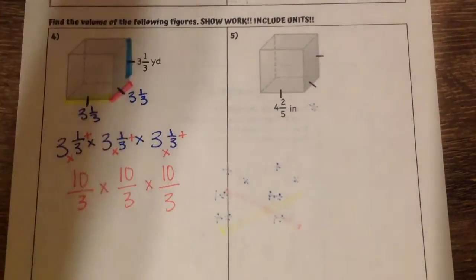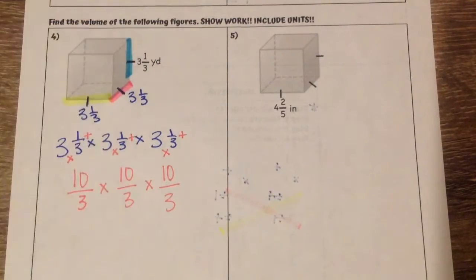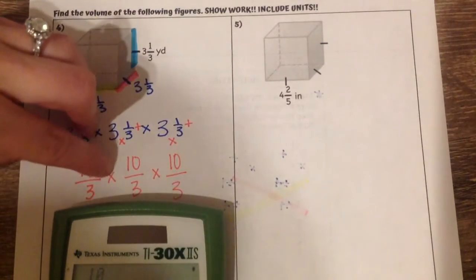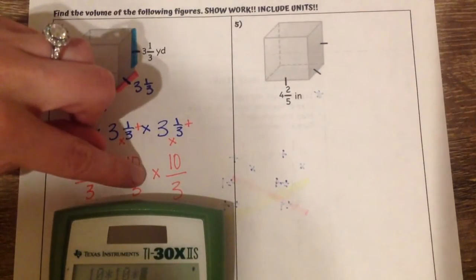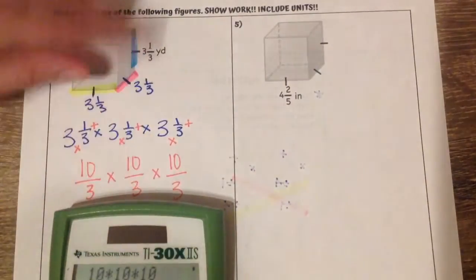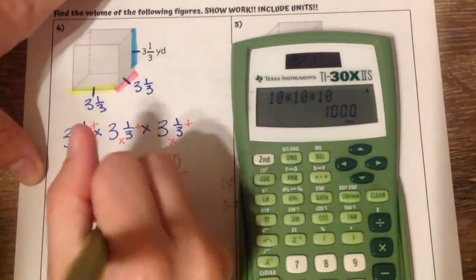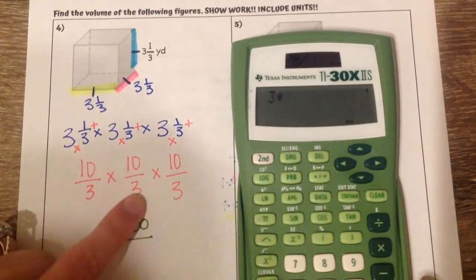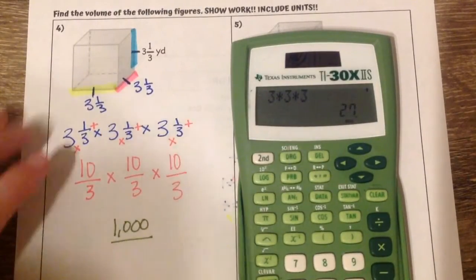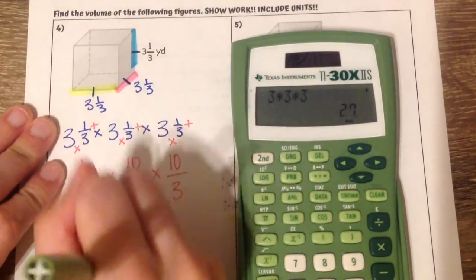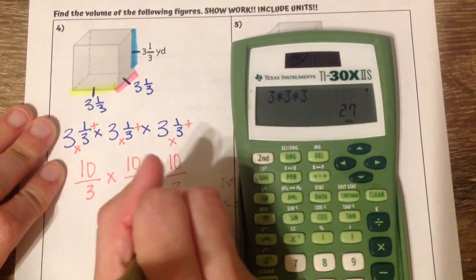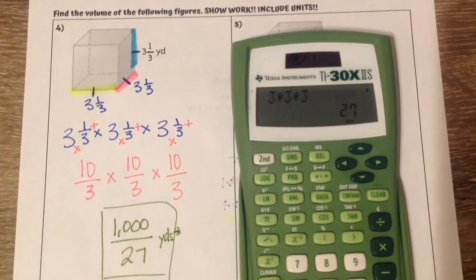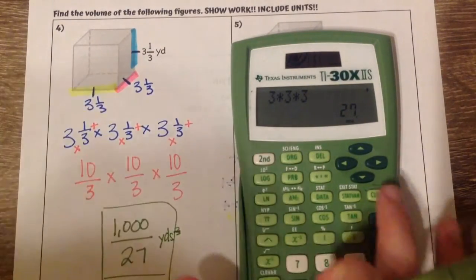And then the last step, we are just multiplying that across. So on the top, we are multiplying 10 times 10 times 10, which gives us 1,000 over, on the bottom, 3 times 3 times 3, which equals 27. Our units would be yards cubed. But again, on our formative, don't worry about including the units.